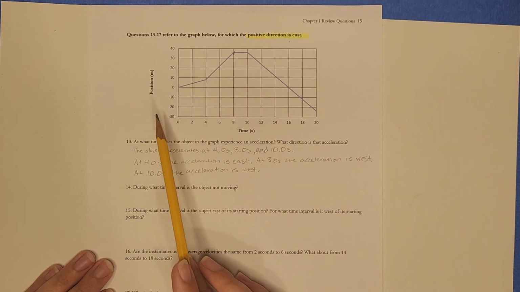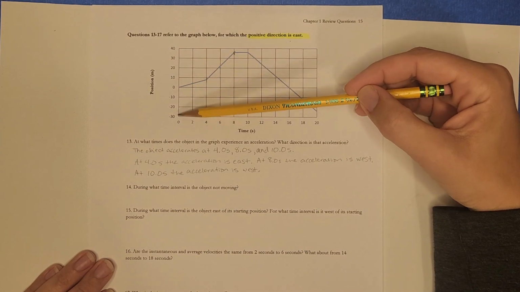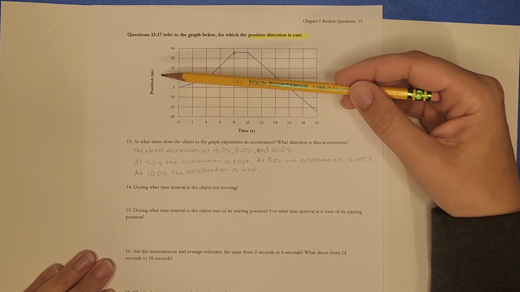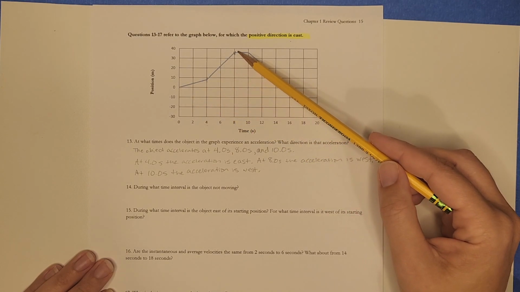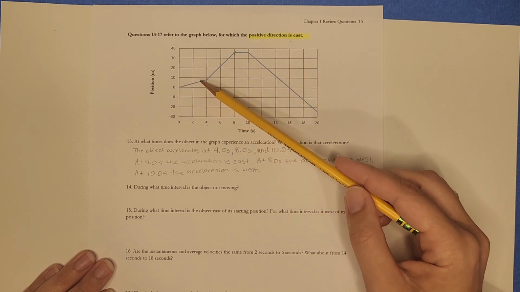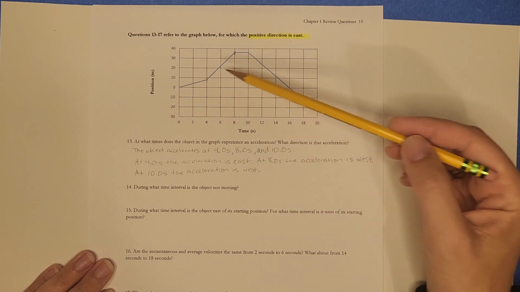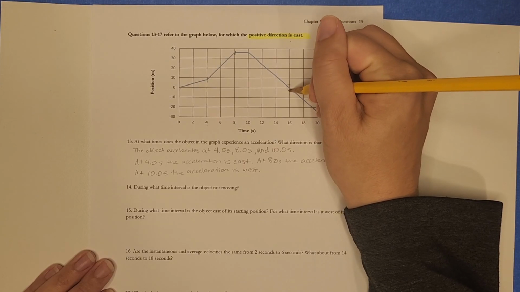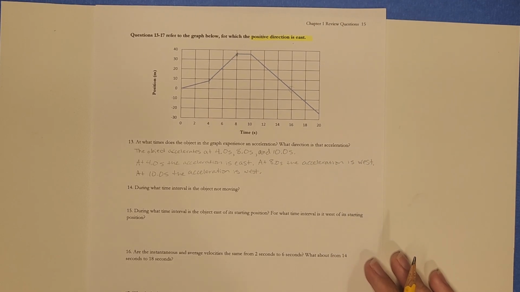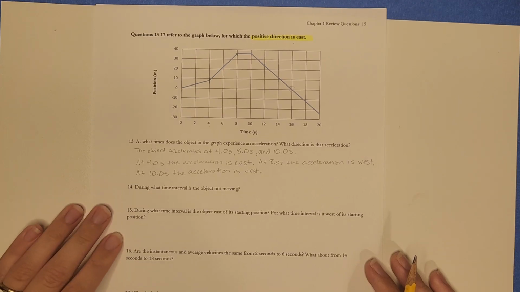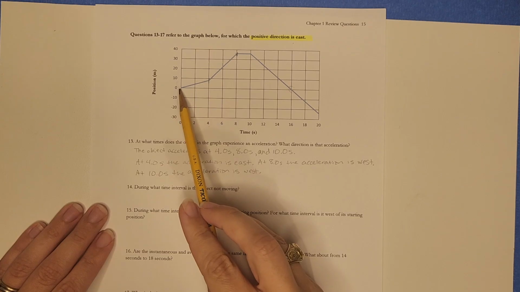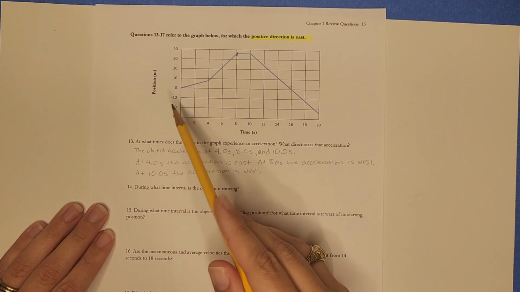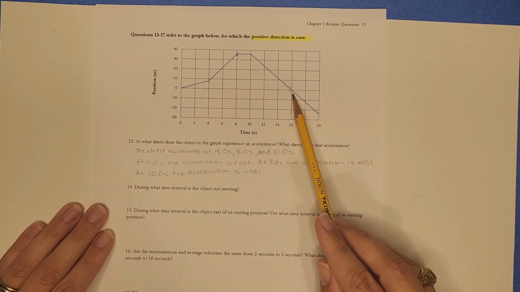So we know when that easterly position stops. Well, our y axis here tells us what that position is, all right? So 0 is the starting. We are east, east, east. Anytime that we are positive, we are east. And so we stay east until right here at 16.0 seconds. And so for this answer for 15, the object is east of its starting position from 0.0 to 16.0 seconds.